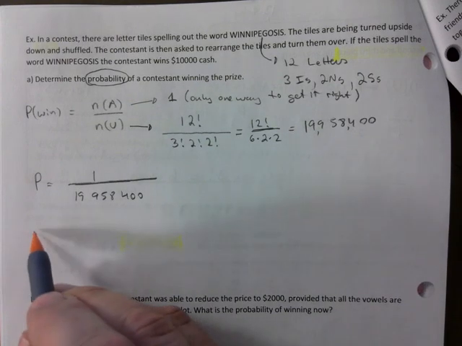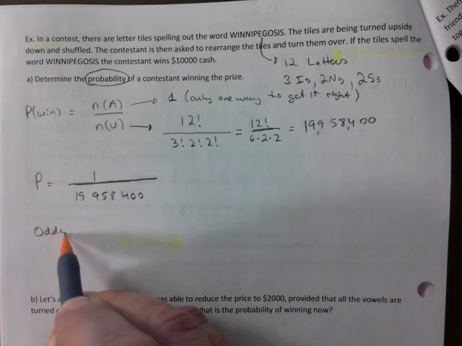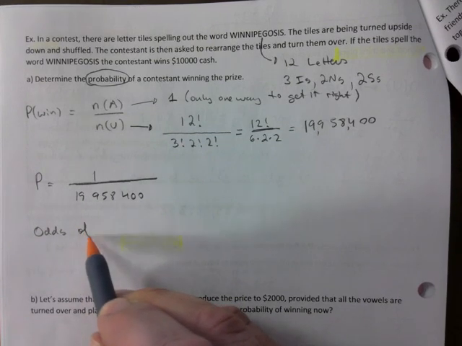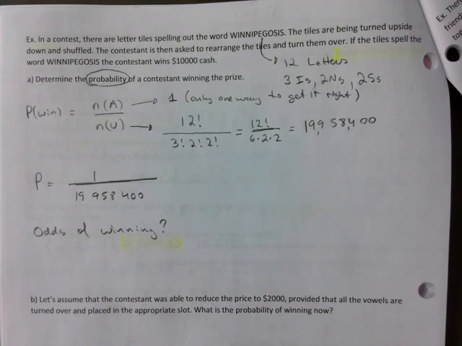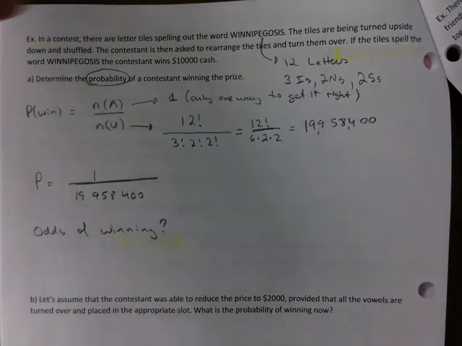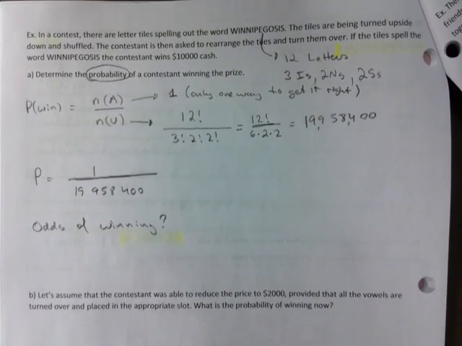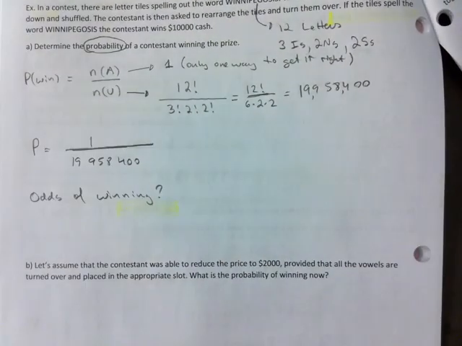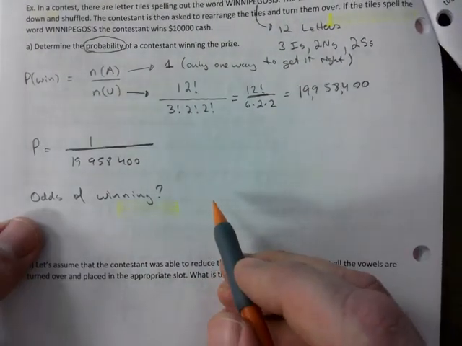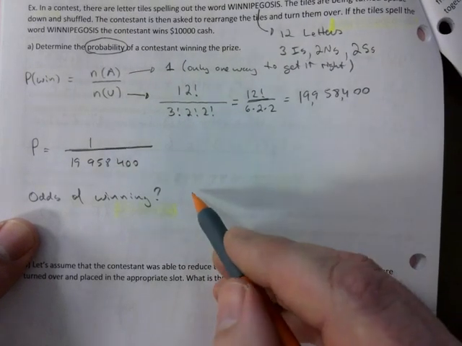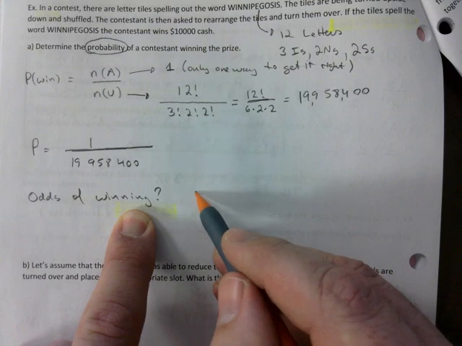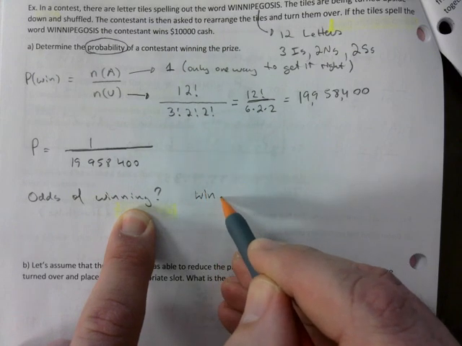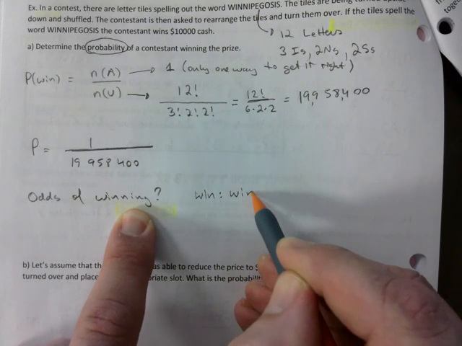What if I asked you what are the odds of winning? Based on that, the odds of winning in this case would be, remember, if it says odds of whatever follows, that means it's win compared to not winning, right?